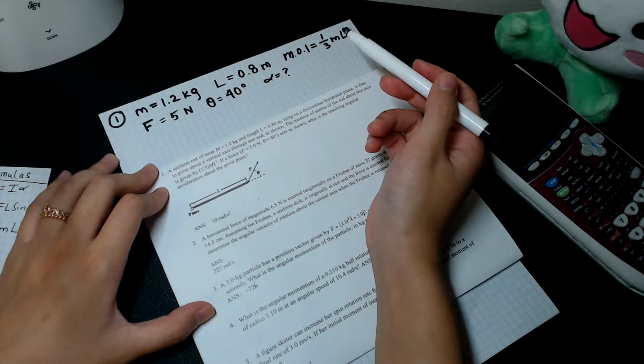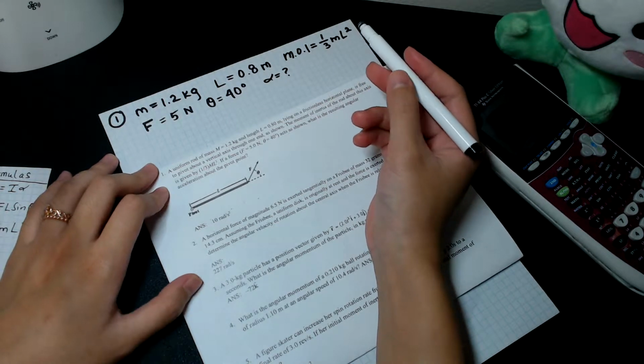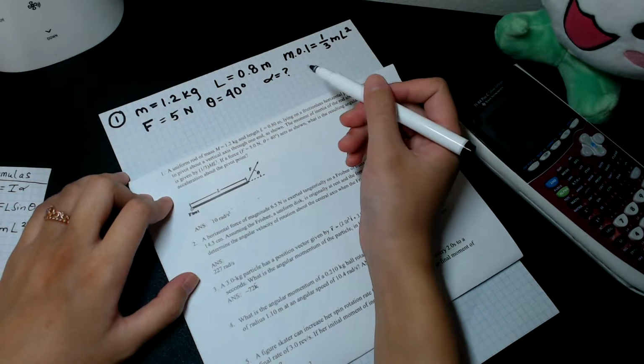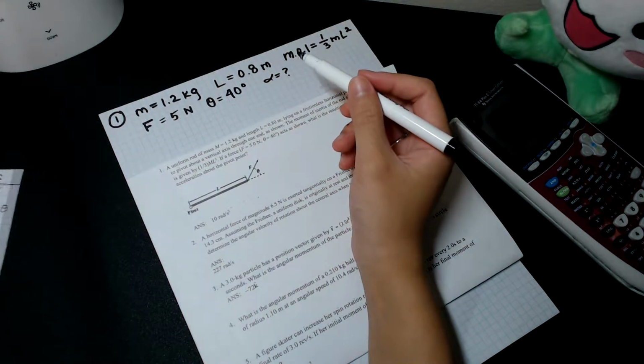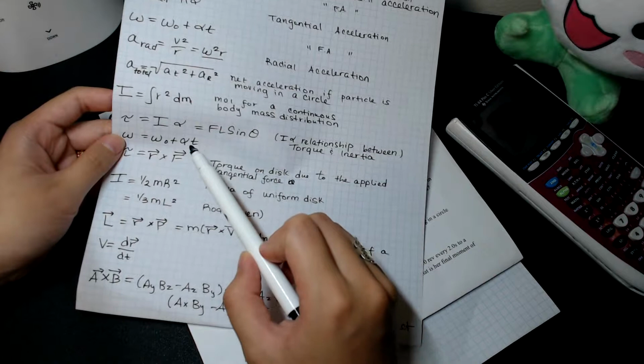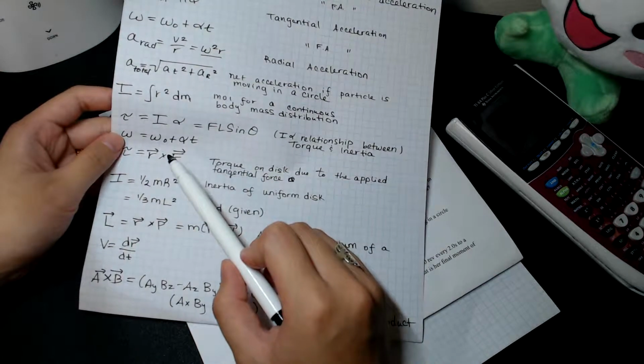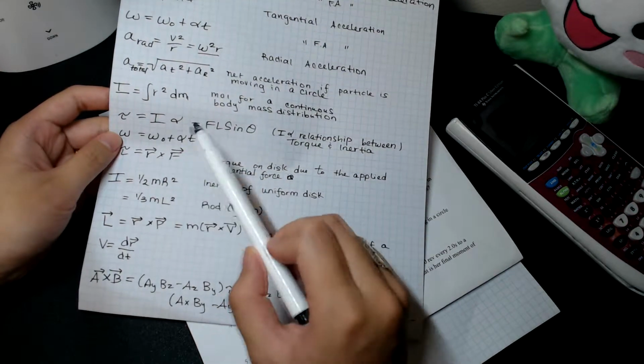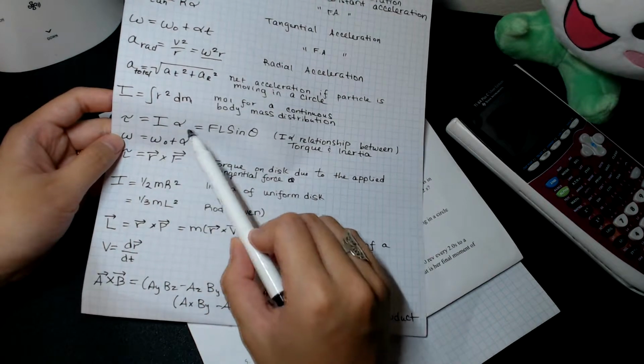So you can find acceleration through torque. And our formula for torque is right here. We have a lot of formulas for torque, but we need the one with the relationship between inertia and torque, which is going to be this one.